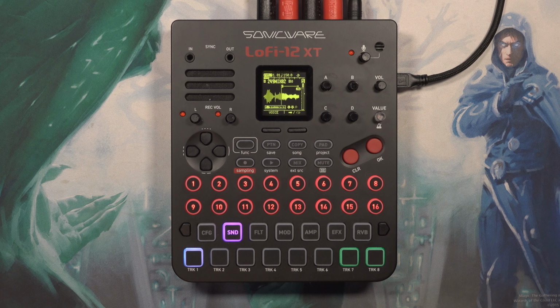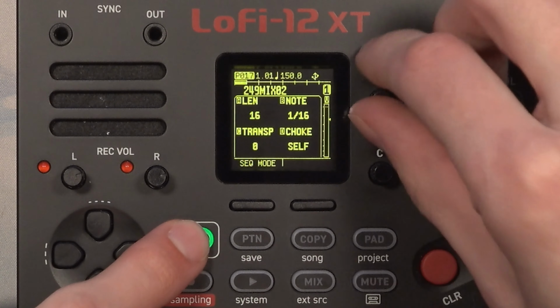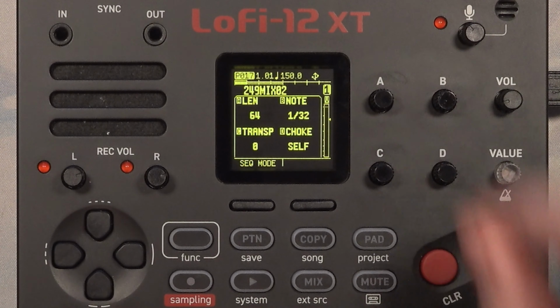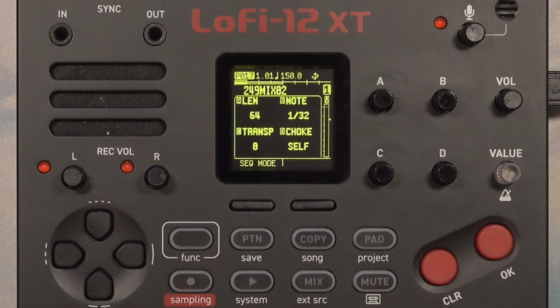Now go to the CFG page and clone the pattern by holding Function and turning the A knob. I recommend starting with 32 or 64 steps, but you may need 128 if you're working with a longer sample. And I also recommend setting the note resolution to 1/32.